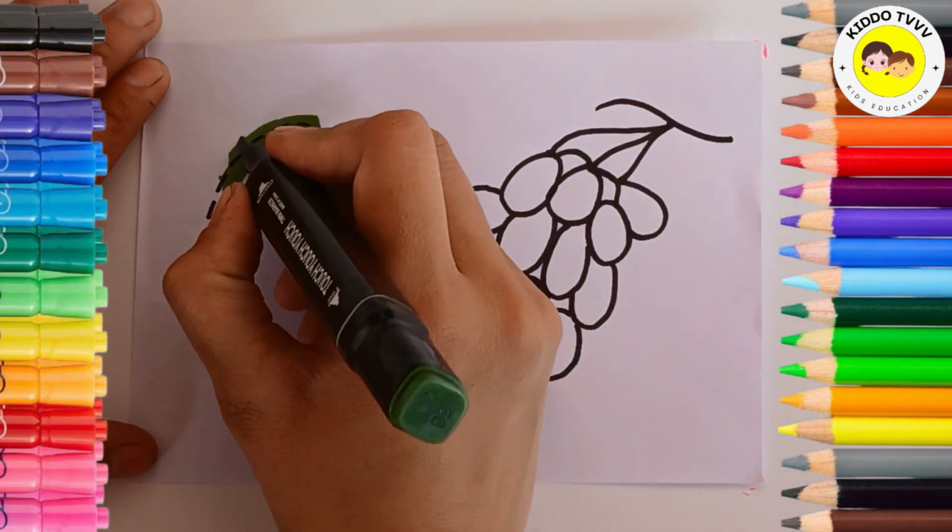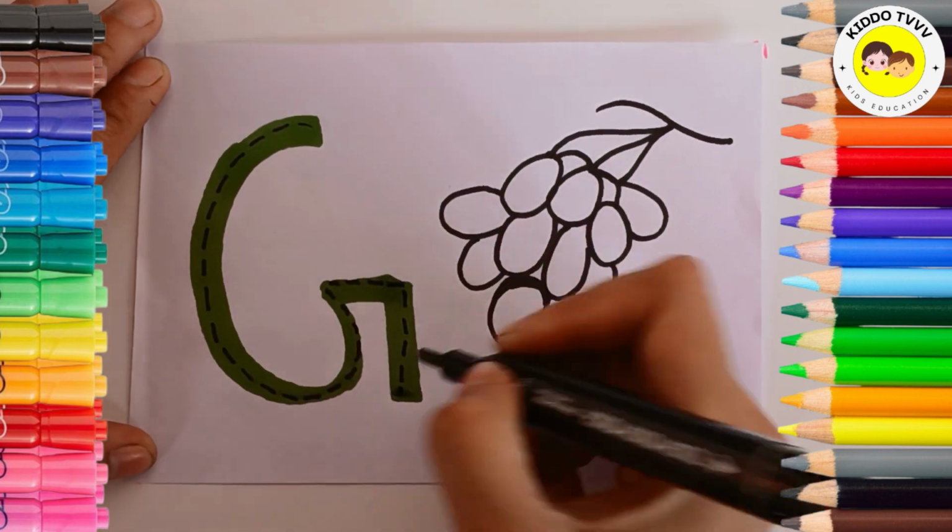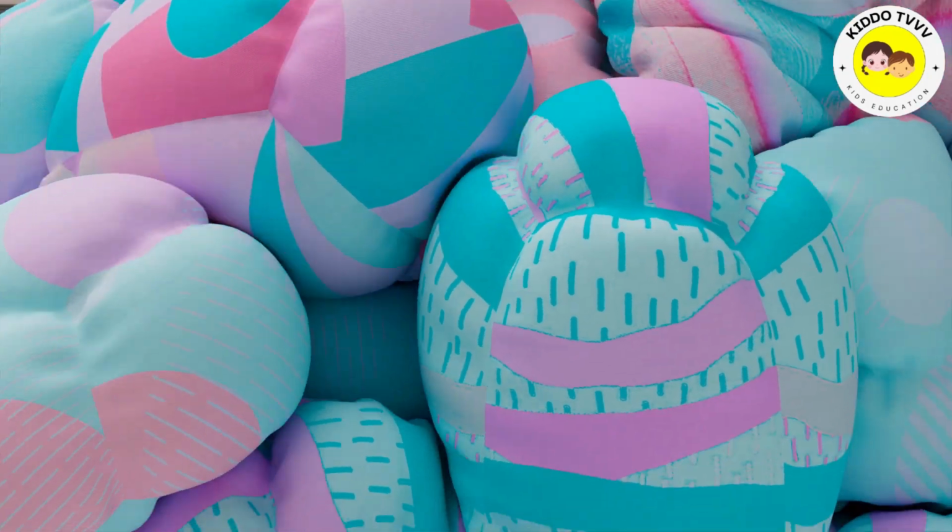The letter G is a curved line that comes back to itself, with a little loop at the bottom. G is for grapes. Now let's color and sing.